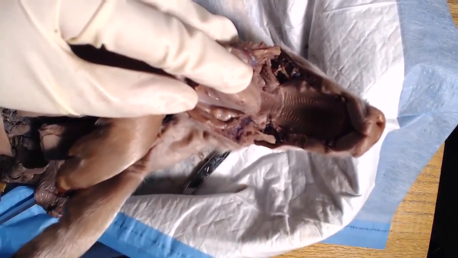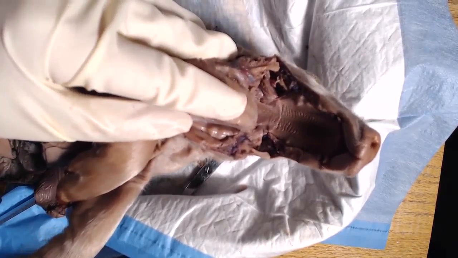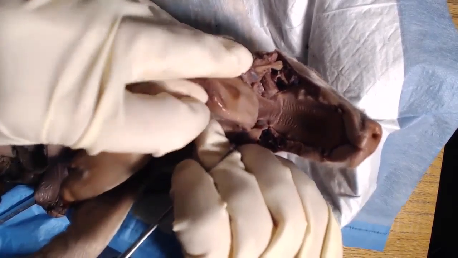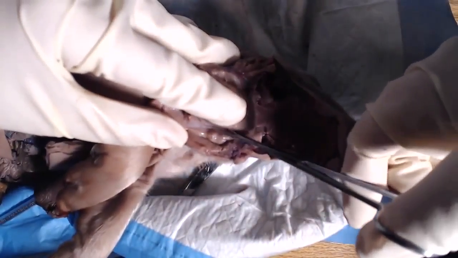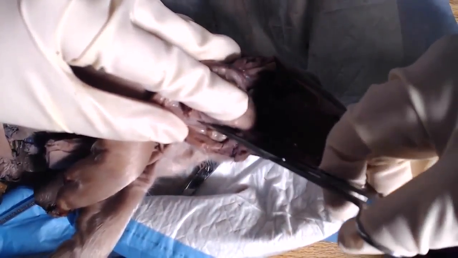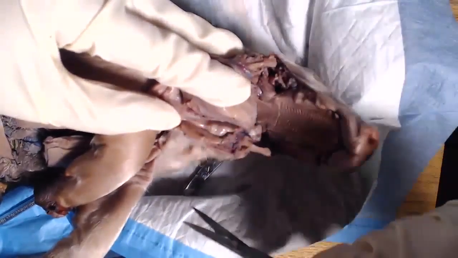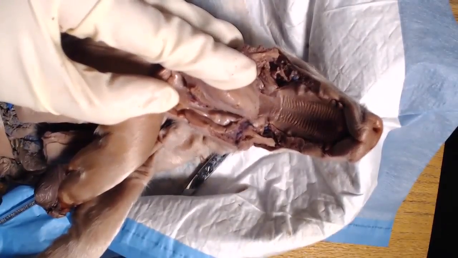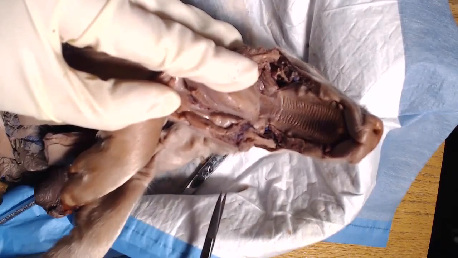Now at this point, you can take scissors and just cut into that tissue there. Not too deep. Just make short little cuts into that tissue. And we're going to look for another gland just below the surface of that tissue. So just be real careful. As you can see, I just made tiny little cuts at a time, just under the tongue.